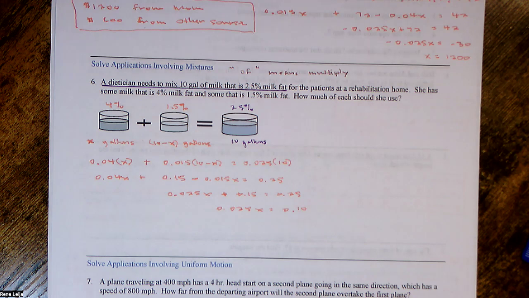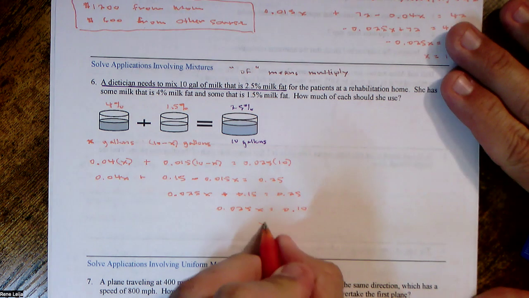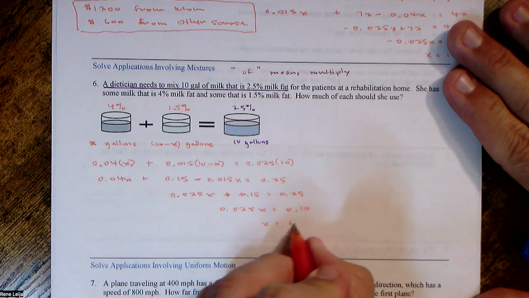Yep, 0.10. Okay, and then we're going to divide both sides by 0.025. And so we get that x is 4.